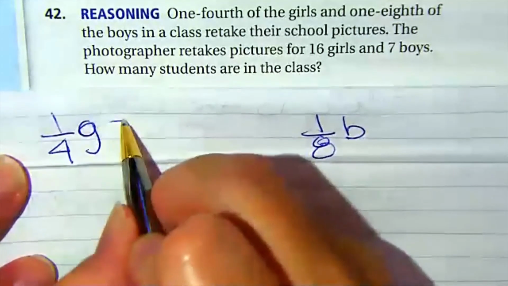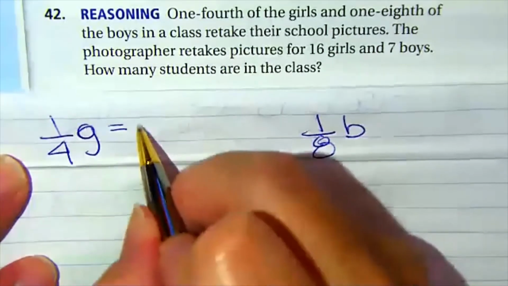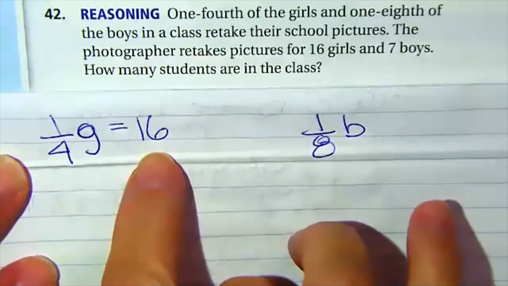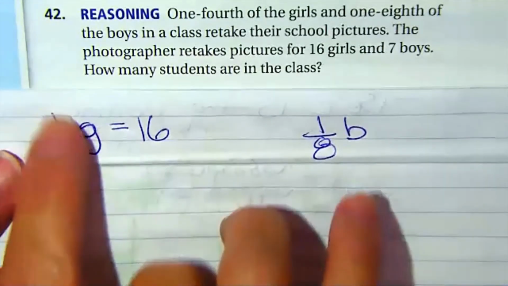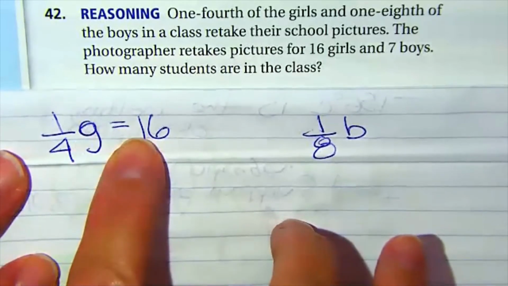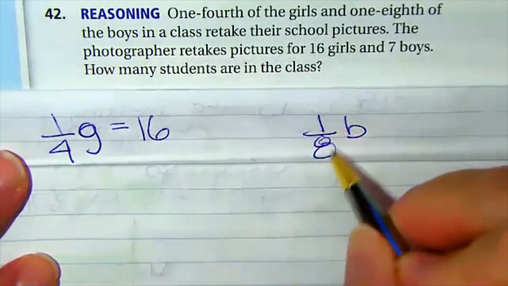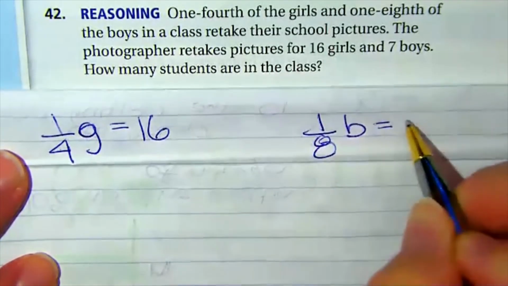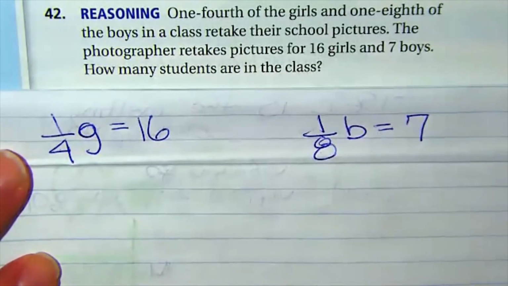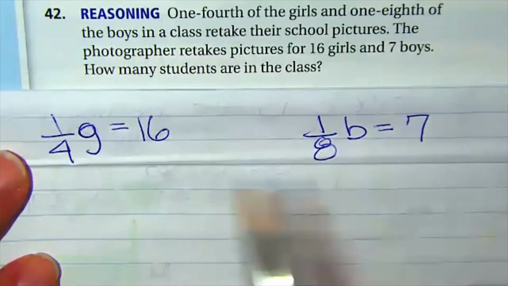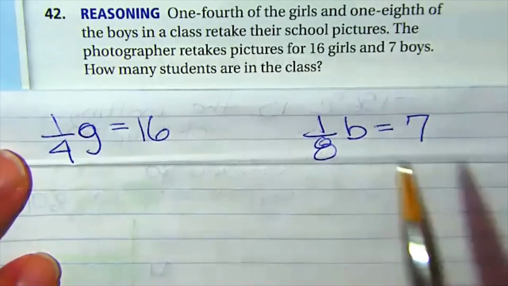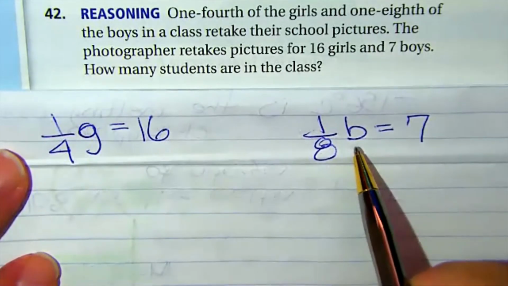Okay, so he retook 16 pictures for the girls. So 1/4 of the girls is equal to 16, and 1/8 of the boys is equal to 7. So we need the total number of girls and the total number of boys.